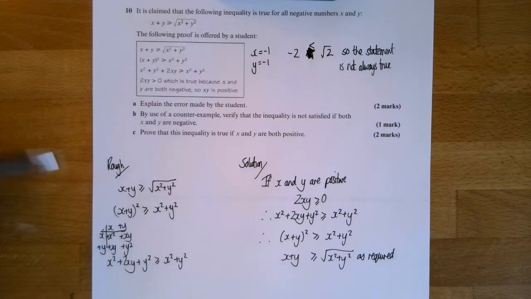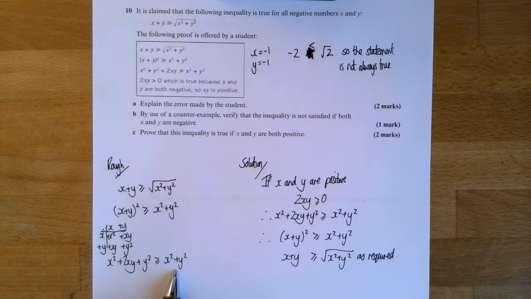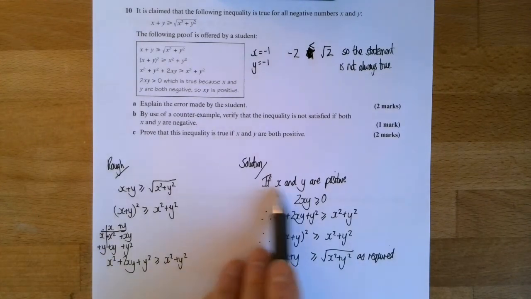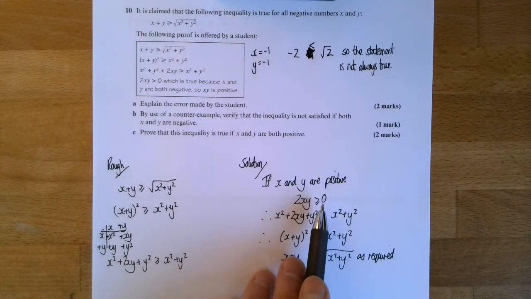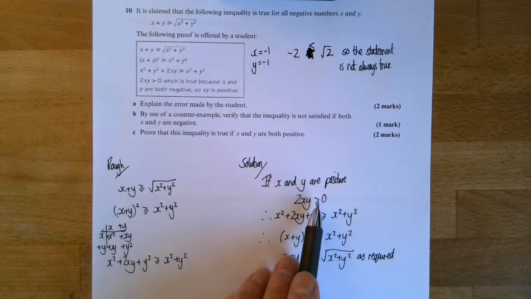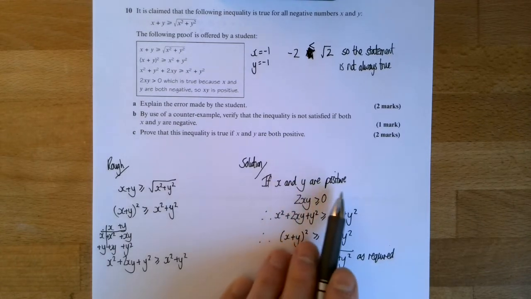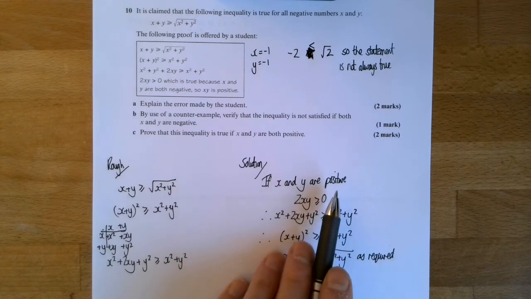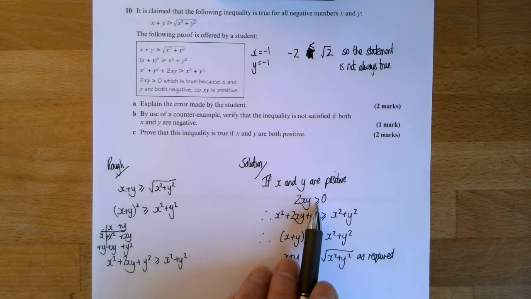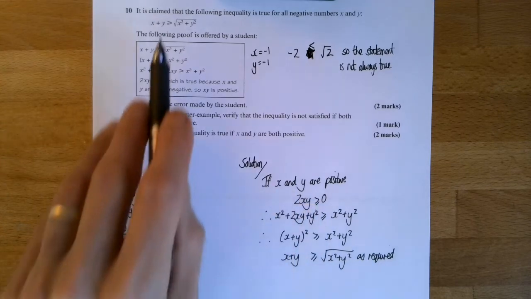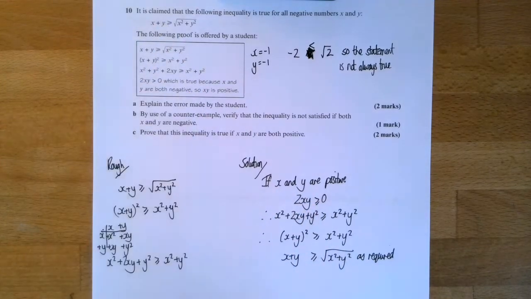And if x and y are both positive, then this is going to be bigger than this. Because if x and y are both positive, 2xy will be greater than or equal to 0. Now, it'll be equal to 0 if either of them are equal to 0. Now, do positive numbers include 0? Well, strictly no. So actually, I don't need the extra line there. I've only left it in because we've got the extra line up here.